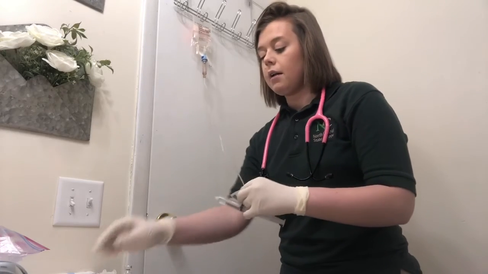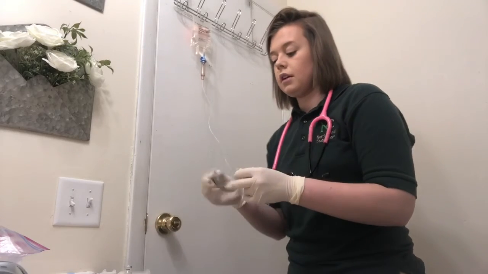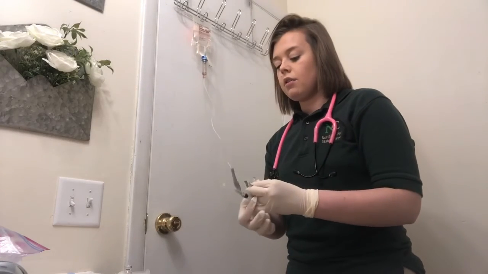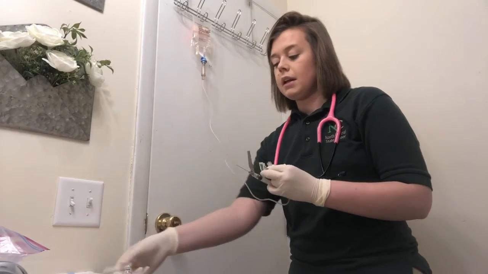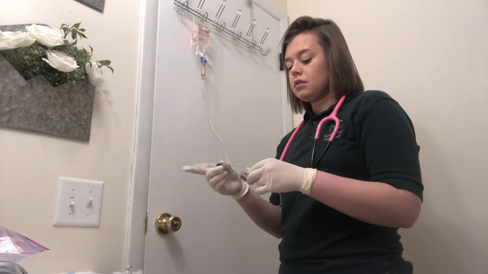I'm going to recap my saline so it's not getting dirty. Wipe it off again, and I'm going to administer my medication over 2 to 5 minutes.